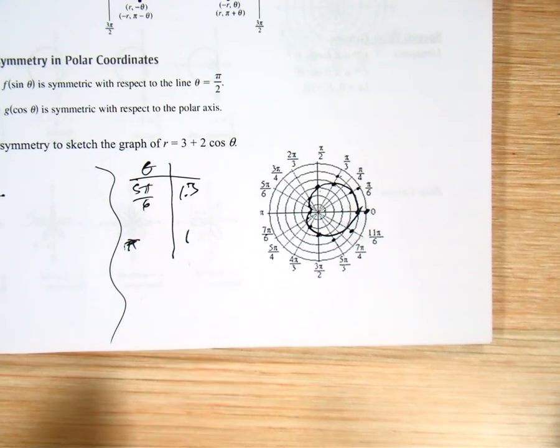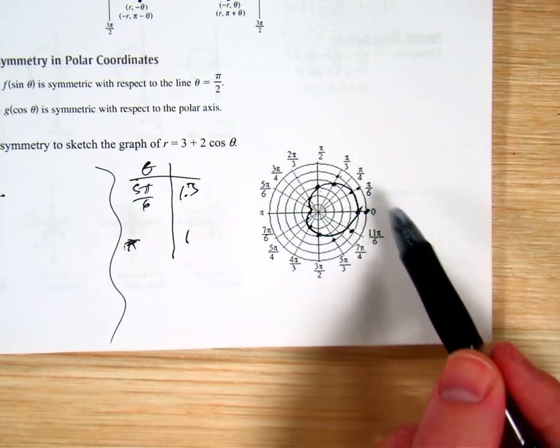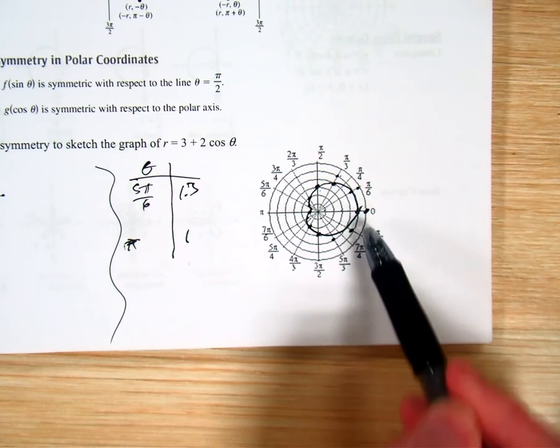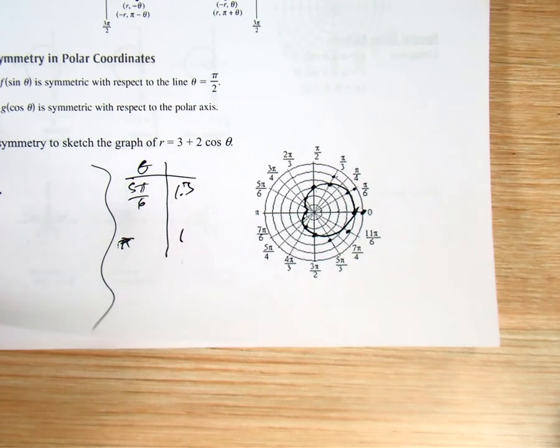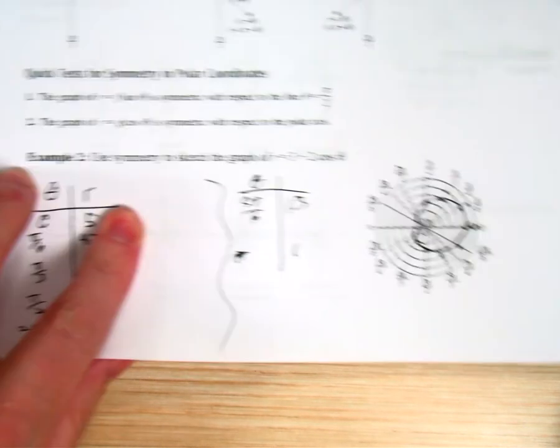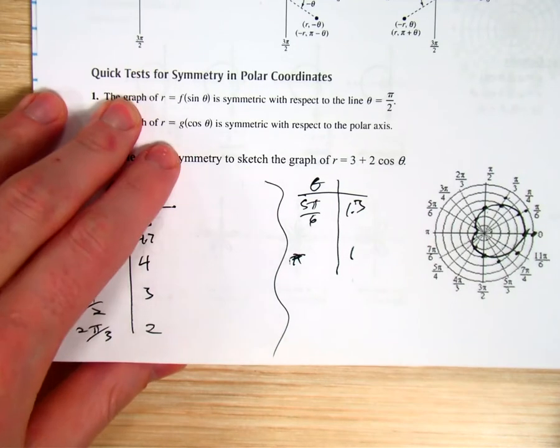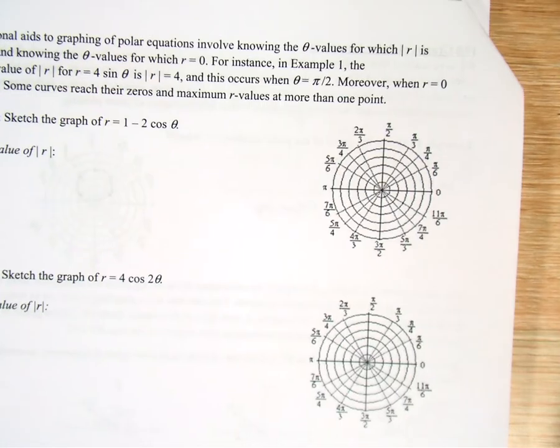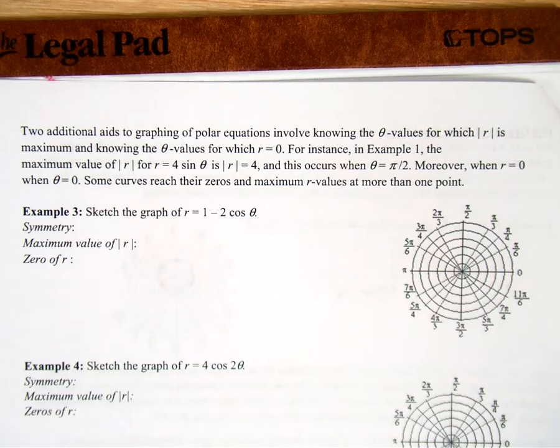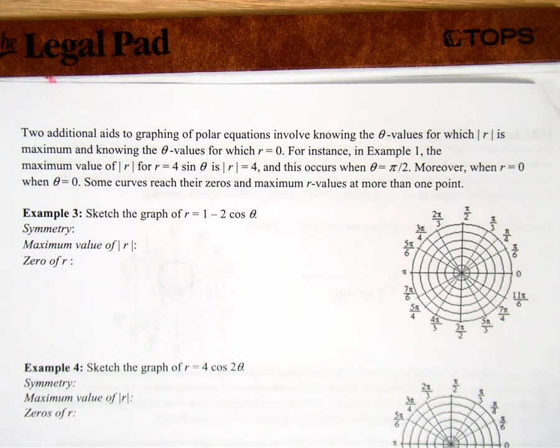All right, you can kind of see it's like a little sideways heart. We'll learn more about the names and the shapes of these here in a minute. Turn the page. Another one to sketch, okay?